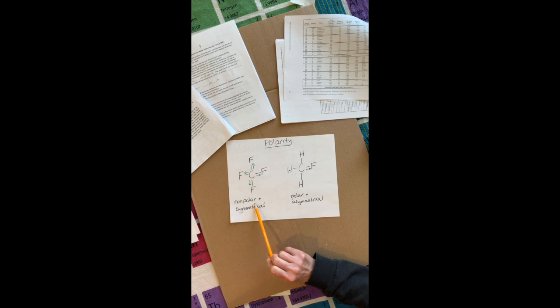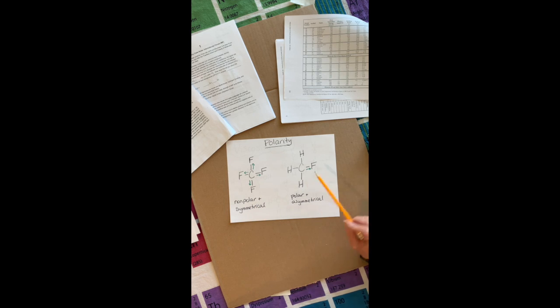So overall, the molecule is nonpolar. On the other hand, this molecule has the hydrogens and only one fluorine. And again, that fluorine has great attraction for electrons, and therefore you're going to have a net pull of electrons towards that fluorine. It will be a polar and asymmetrical molecule.